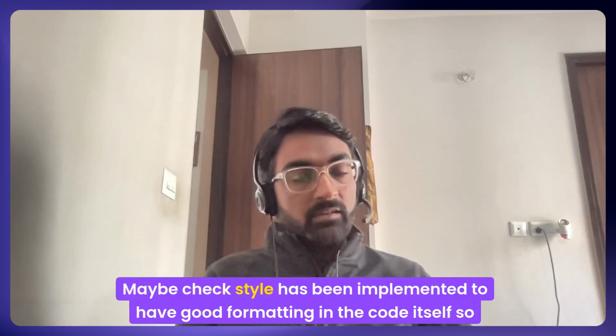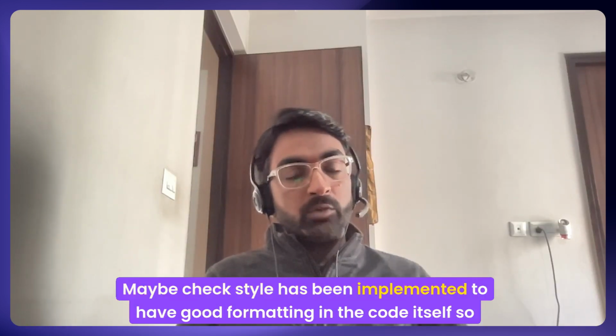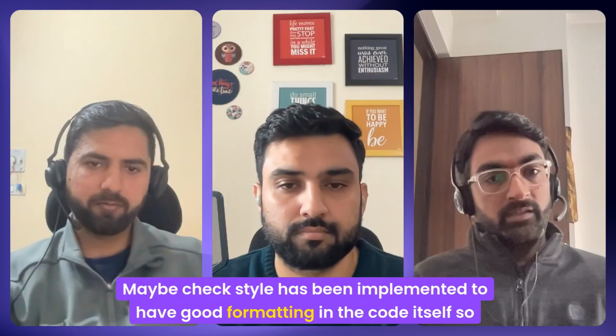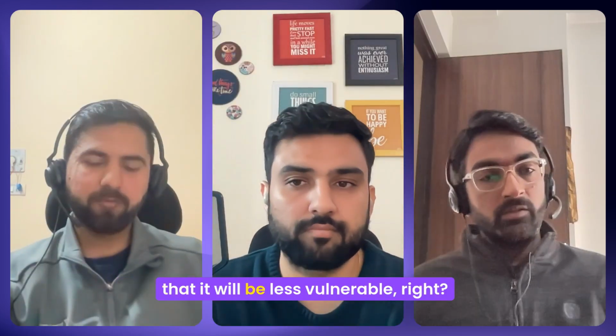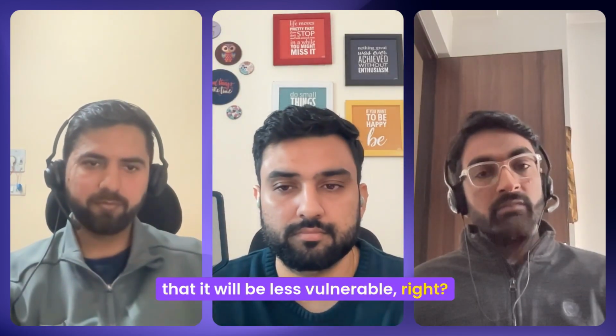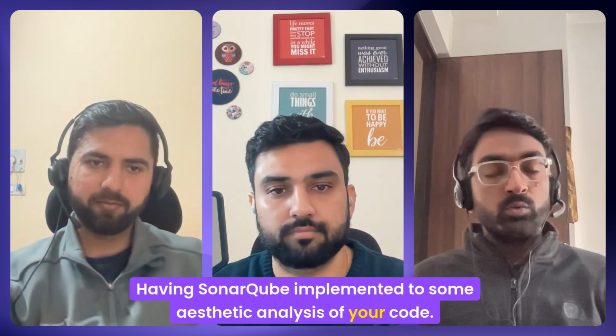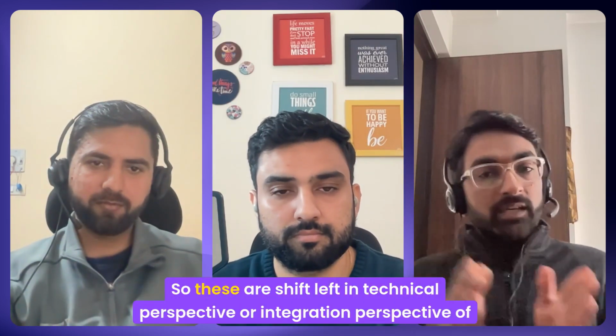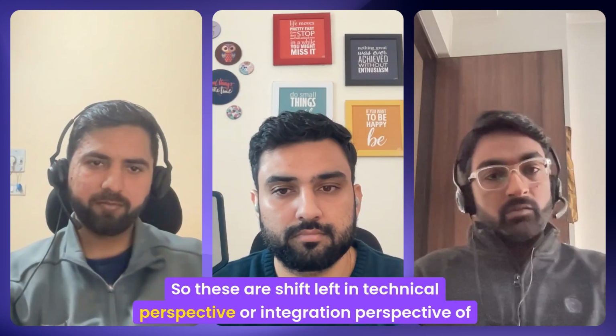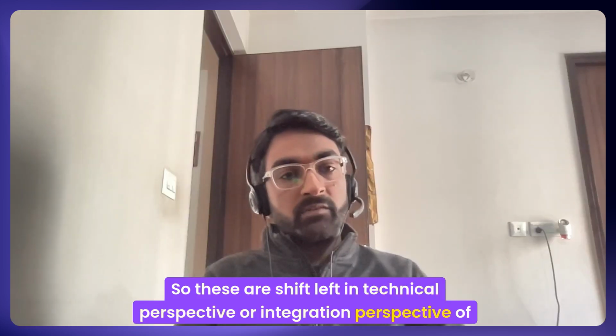Maybe checkstyle has been implemented to have good formatting in the code itself so that it will be less vulnerable. Having SonarQube implemented for some static analysis of your code. So these are shift left in the technical perspective or integration perspective of testing.